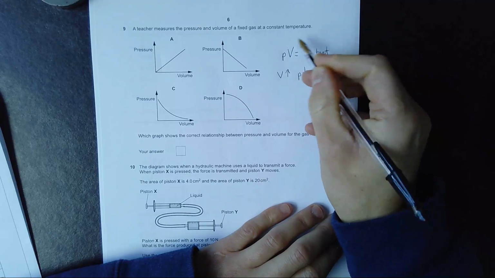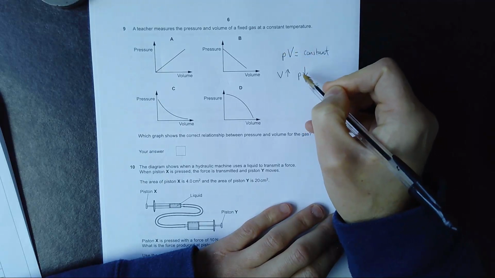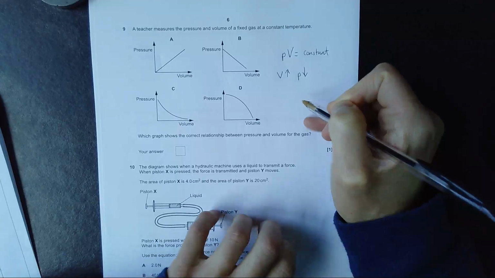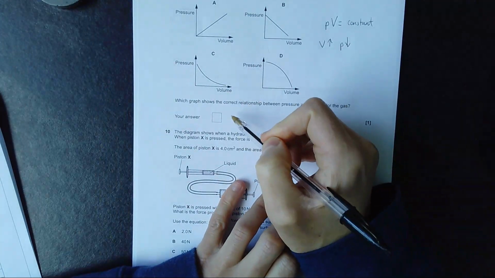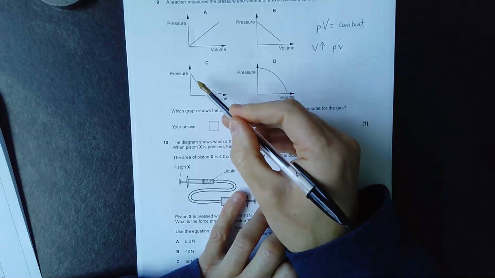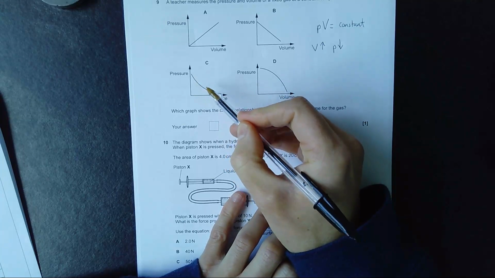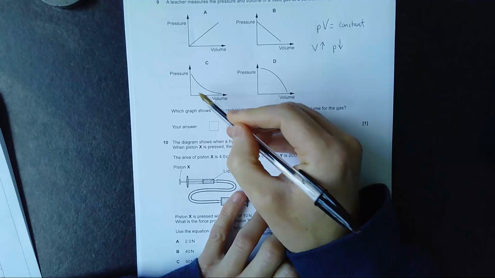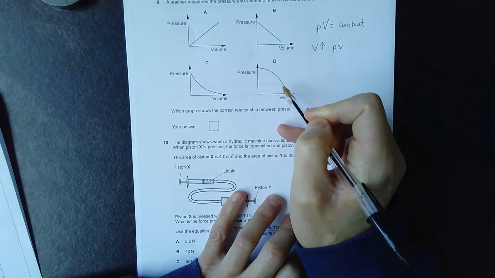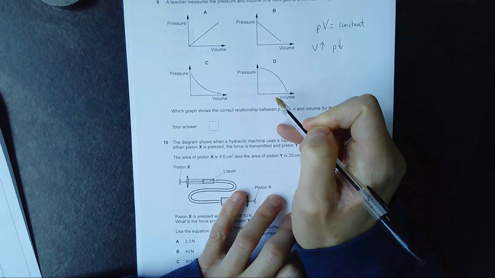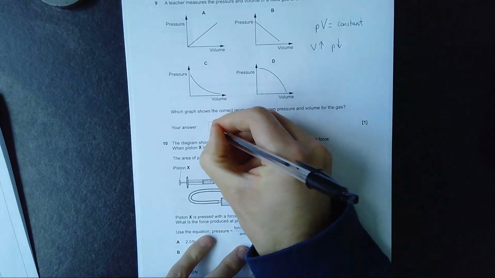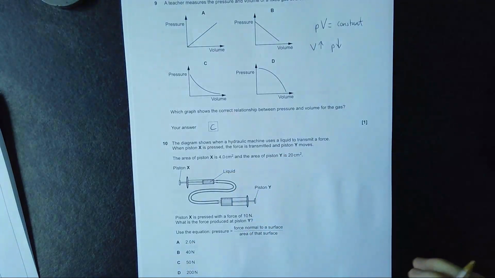Okay? What we call this relationship more generally is that they're inversely proportional to one another. As one goes up, the other goes down, and vice versa. So the only graph here that's showing an inversely proportional relationship is graph C. As the volume is increasing, the pressure is decreasing. Okay? And that's what an inverse relationship looks like. This D is also showing pressure decreasing with volume, but an inverse relationship always has this kind of shape. It's curved that way. So that's the correct answer, C, for question 9.